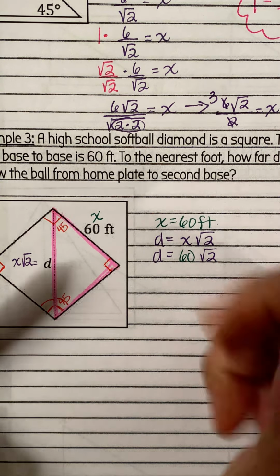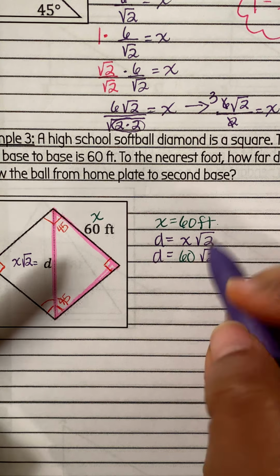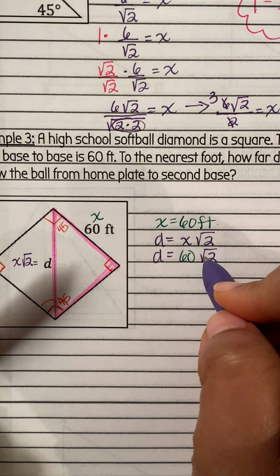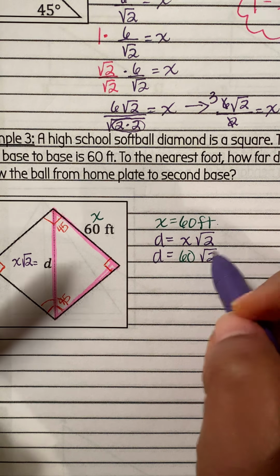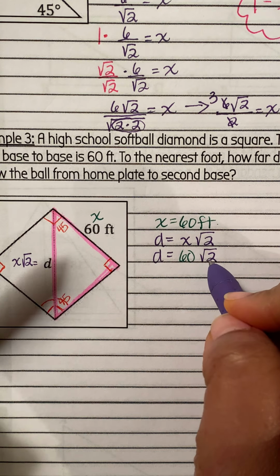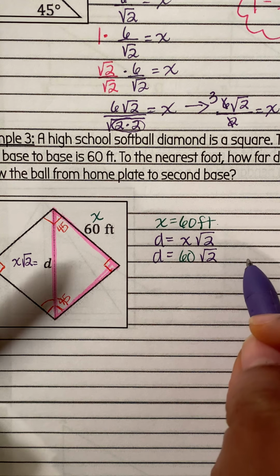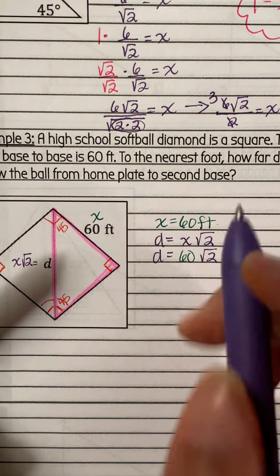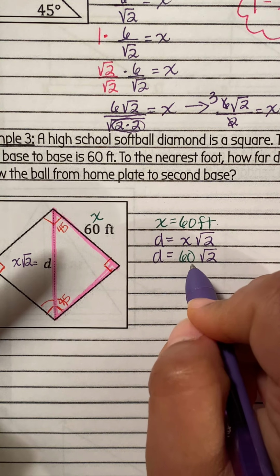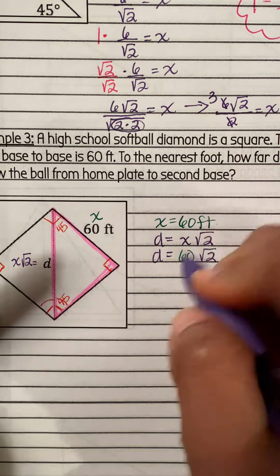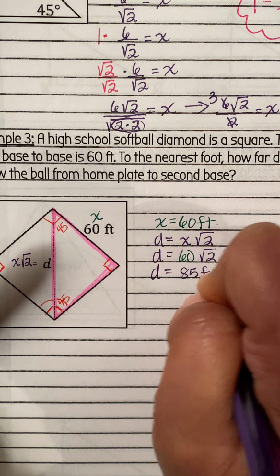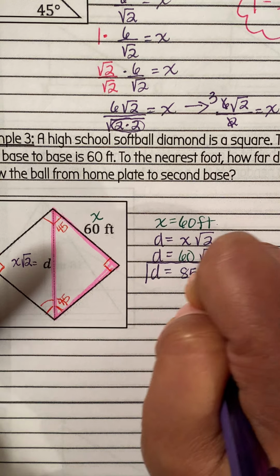And we just need to multiply these two together, and we're going to round it to the nearest foot. So 60 times the square root of 2, I believe we get like 84.78 if you put it in the calculator. Well, the nearest foot is 85, so this d is going to be equal to 85 feet, okay?